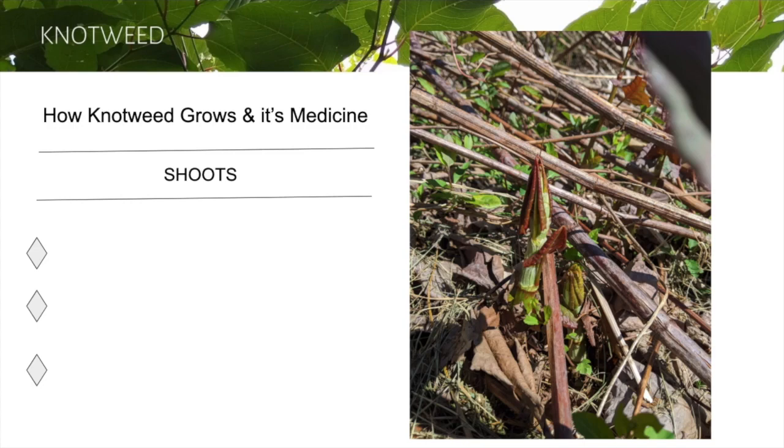These are the colors of the fresh, new knotweed. You can eat the shoots, they're edible. They have a tangy, lemony taste similar to rhubarb. And remember, rhubarb and knotweed are in the same family, the buckwheat family, and they do have a similar taste. And so you can use knotweed interchangeably with recipes that call for rhubarb.